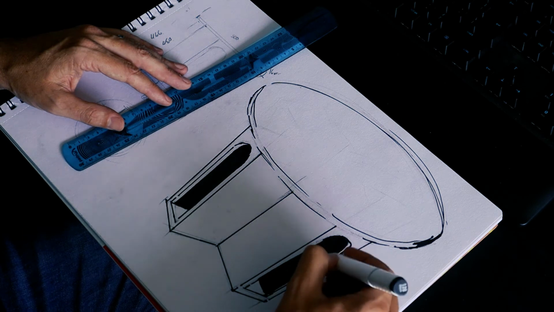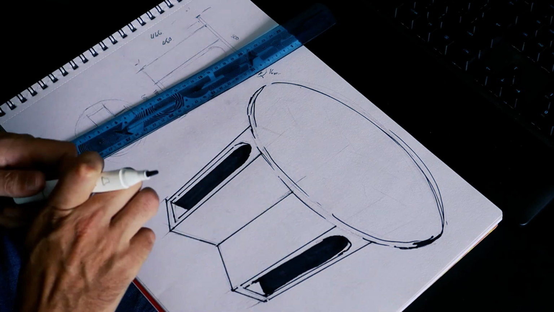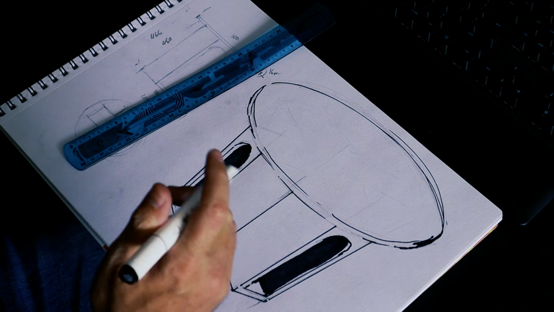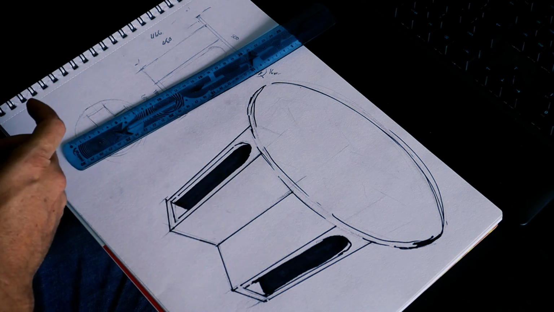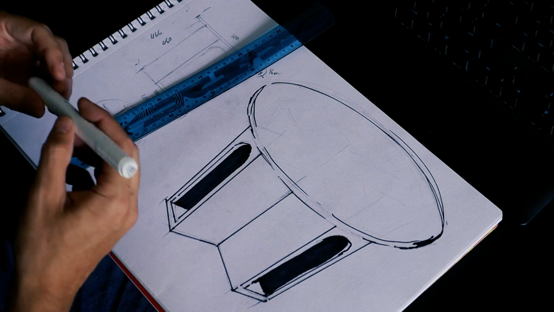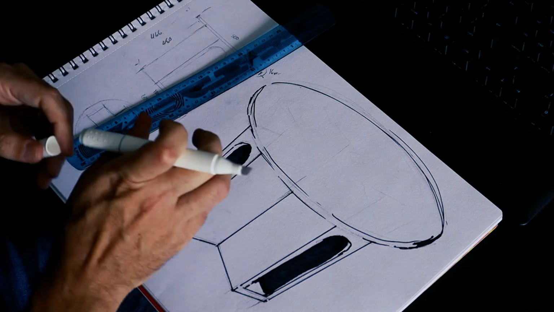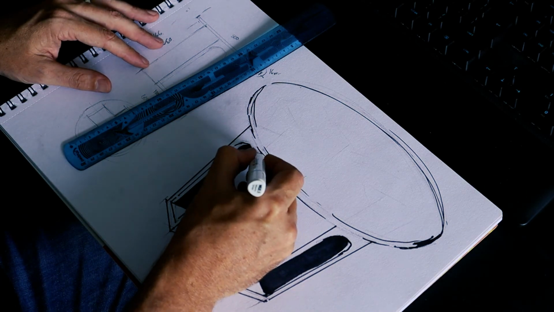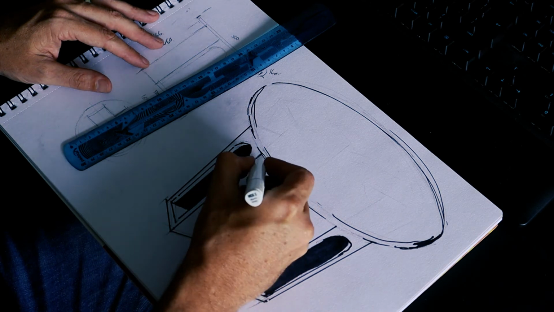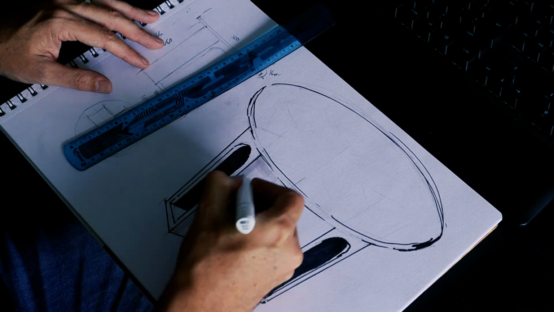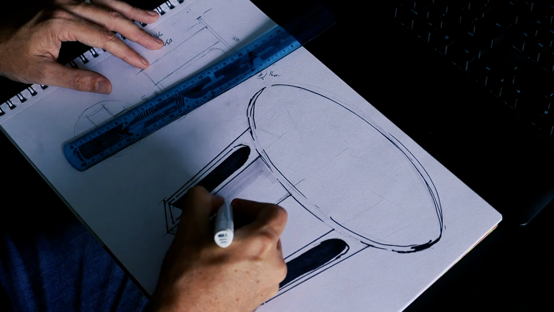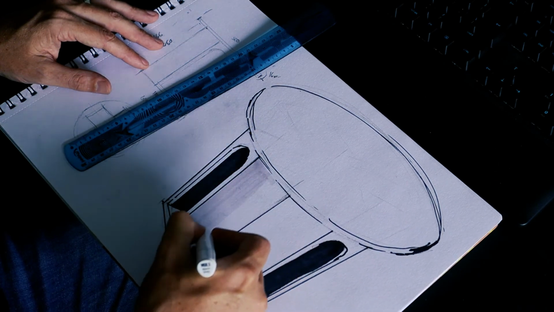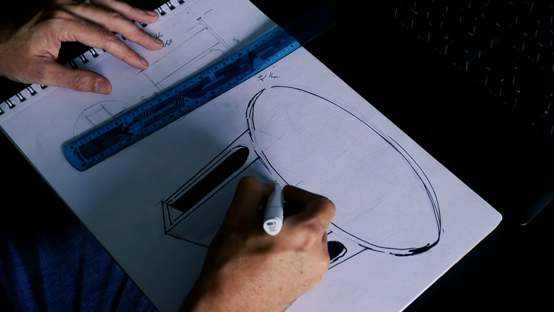But once your design is in place and you know what you want to design, then life becomes a little bit easier for most, I would say. Just add a little bit more color to this. I think this might not even be visible on camera, it's such a light grey, but you get the idea.